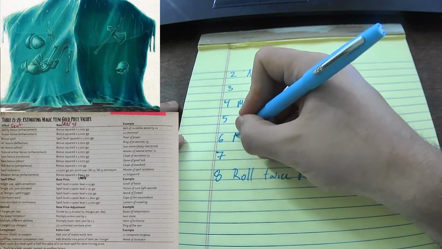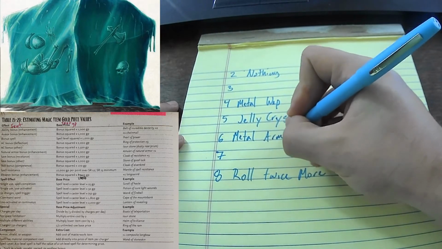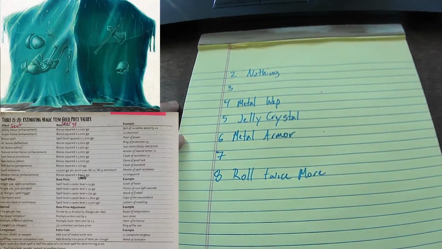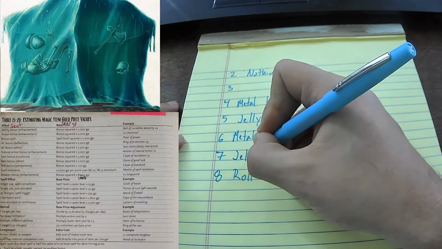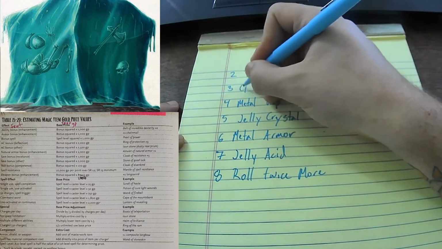Now I'm going to put metal weapons and metal armor here. Alright, so that's going to leave two more things. It's going to leave gemstones and it's going to leave jelly acid. So we're going to put jelly acid here. And we're going to put gemstones here.